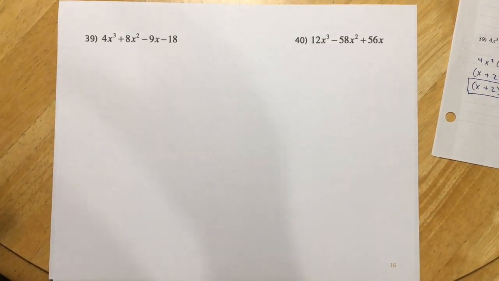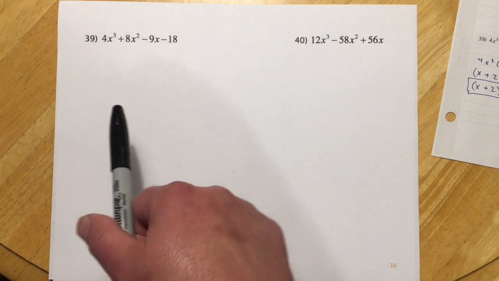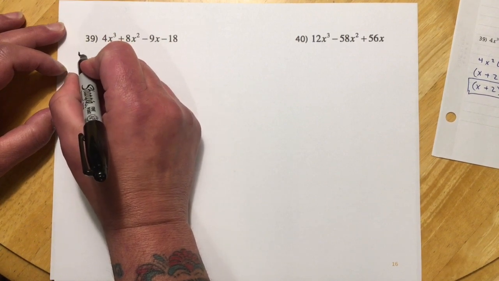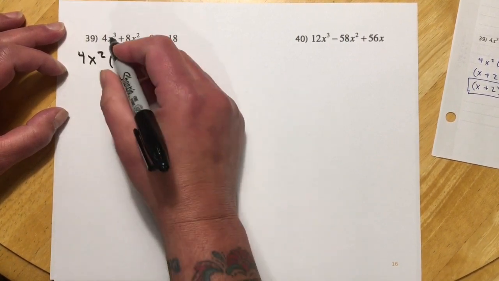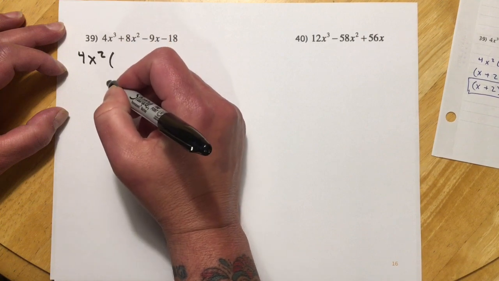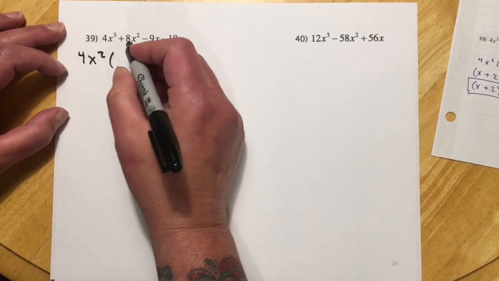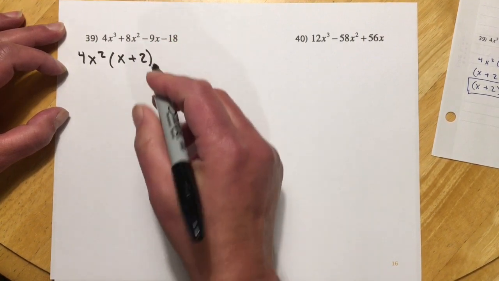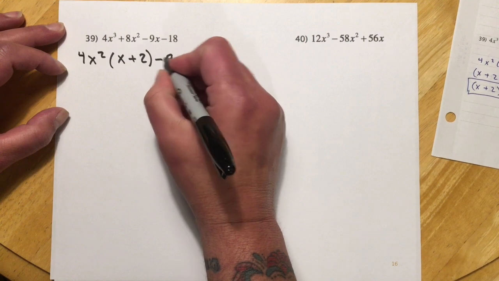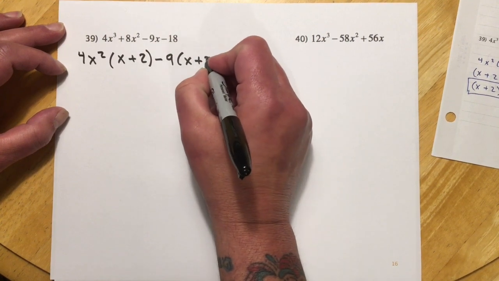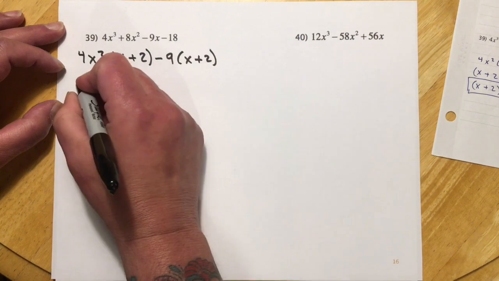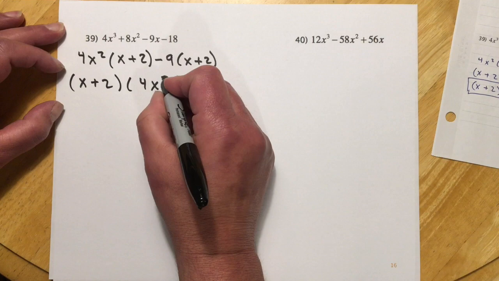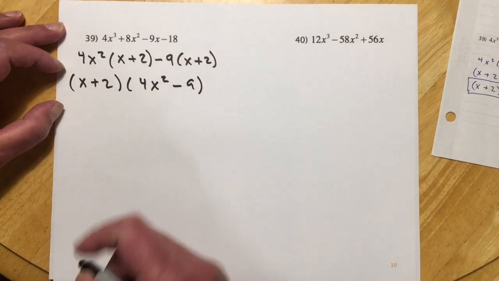Okay, so here's where we have to start kind of distinguishing between problem styles. So this first one has 4 terms, and so it's got to be a grouping problem. So we're going to do a 4x squared, and always beware cubes because they can go further. So 4x squared, and then this is going to be x plus 2. And then here I could take out a minus 9 to get that x plus 2 again. And then x plus 2 out front. And then the sneaky 4x squared minus 9 is what's left behind.